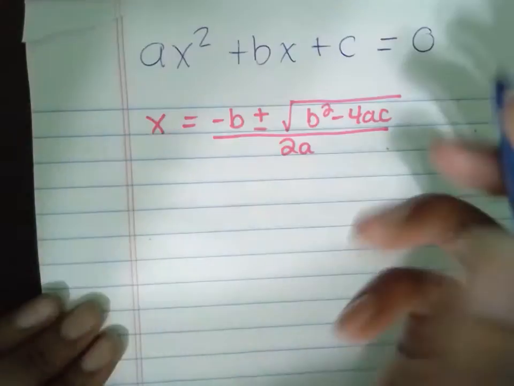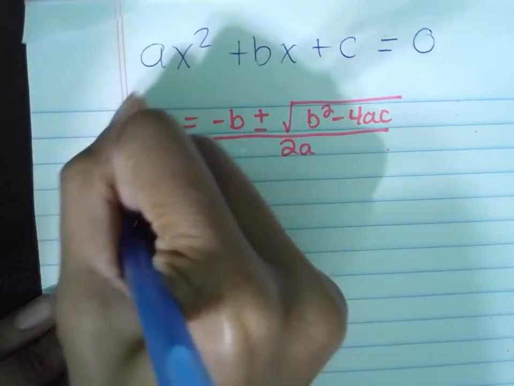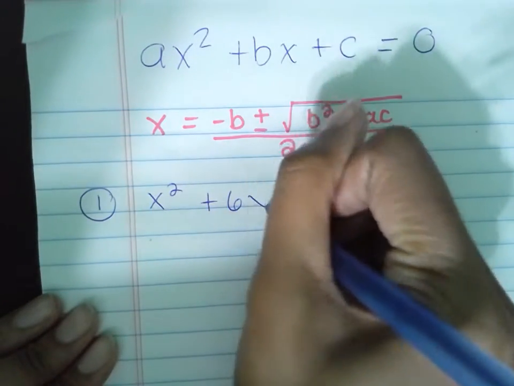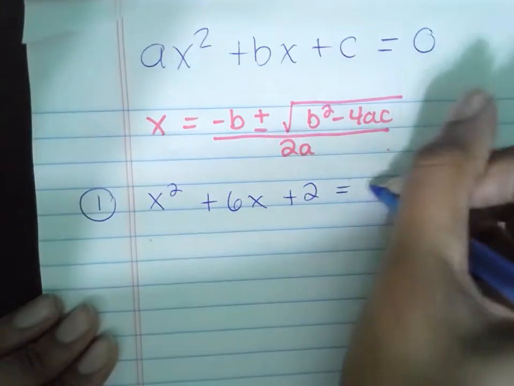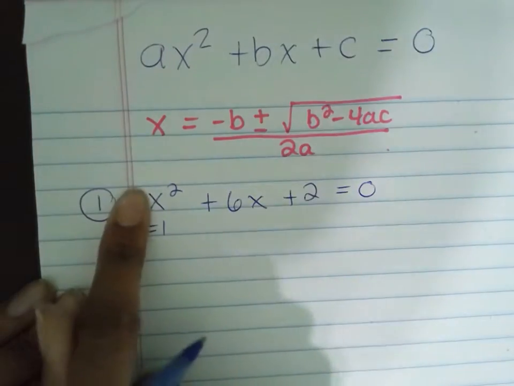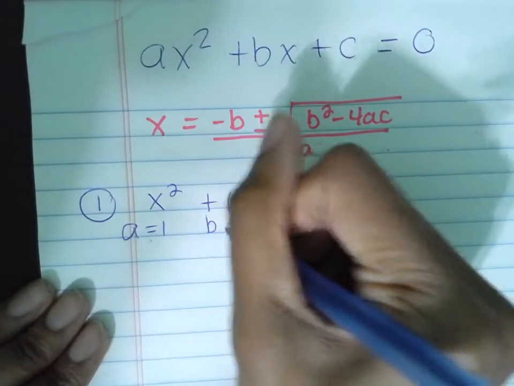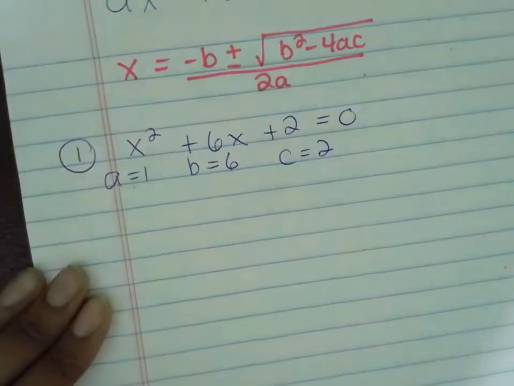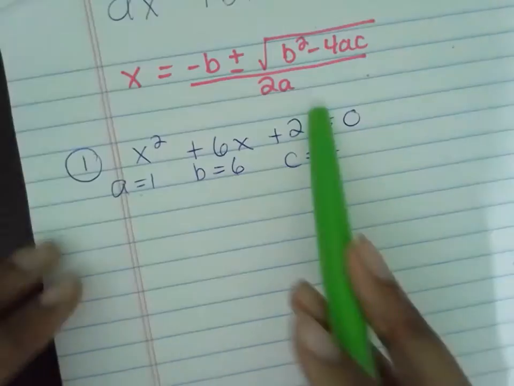All right, let's go over the first problem. We have x squared plus 6x plus 2 equals 0. So a is 1. Remember, if no number's there, it's assumed to be a 1. B is 6. C is 2. All right, let's go ahead and follow the formula.